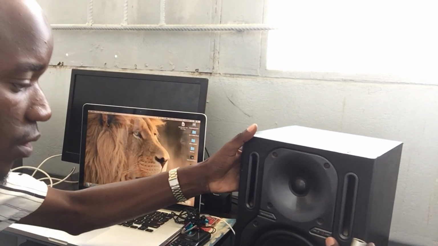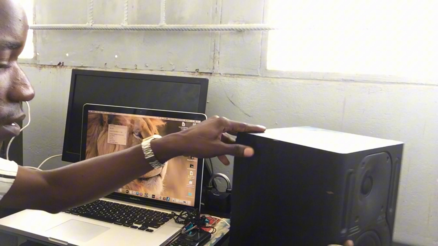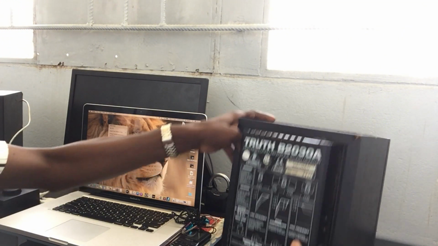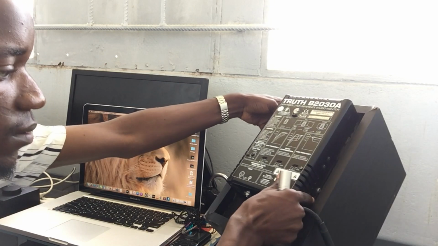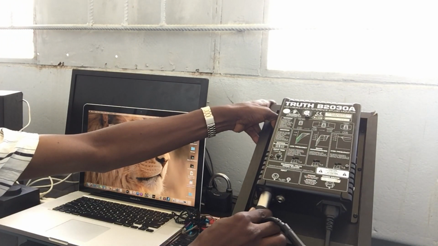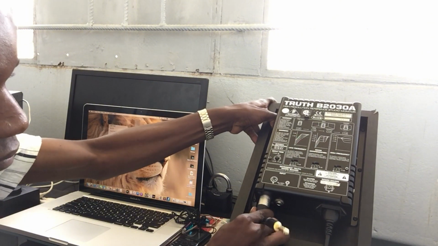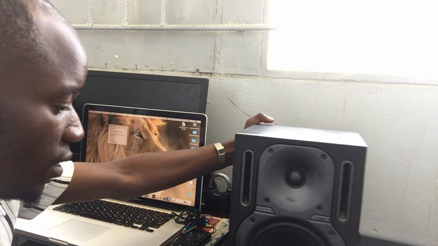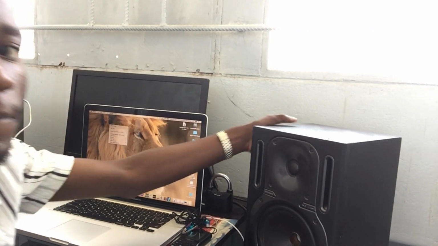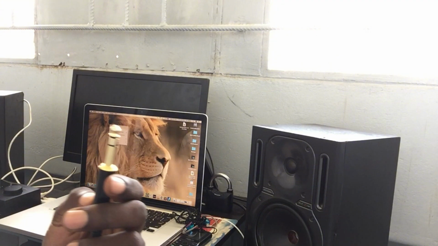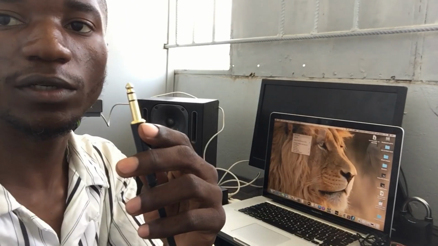So I can just turn it like this, down here. This is where I connect the cable. Okay, it's in. And then I turn it. Like I said, first make it face you. And then I get the TRS side, and then I connect to my audio interface output.